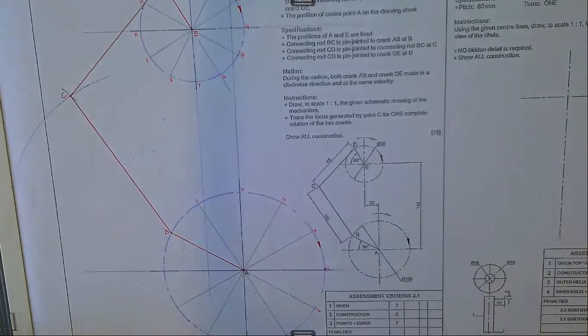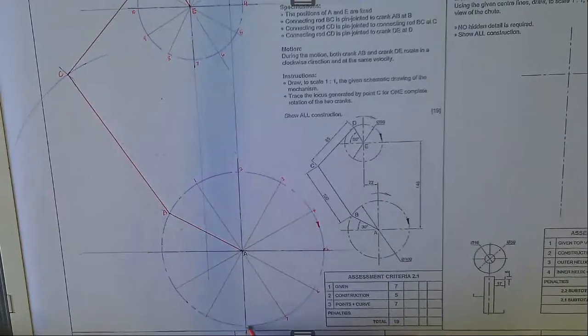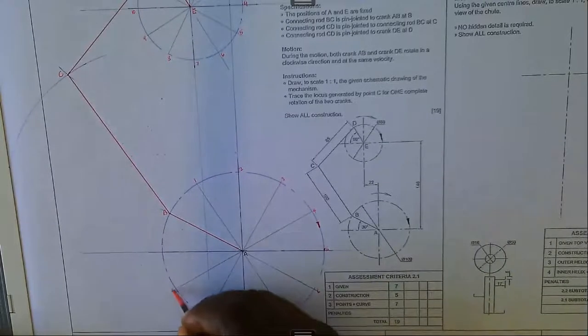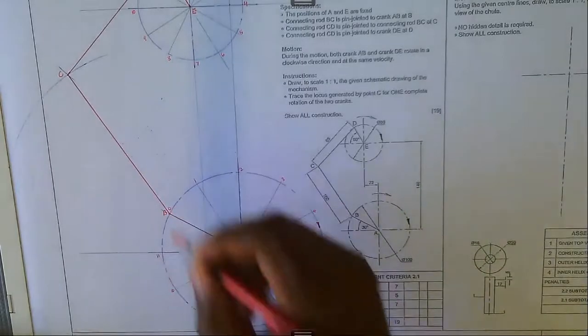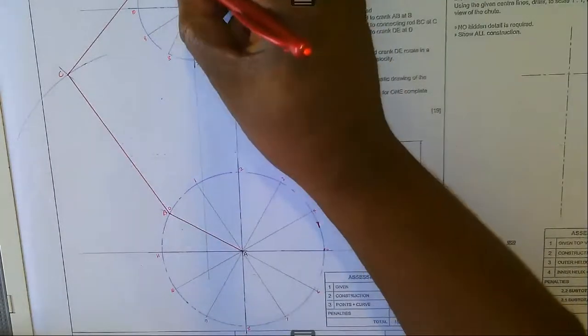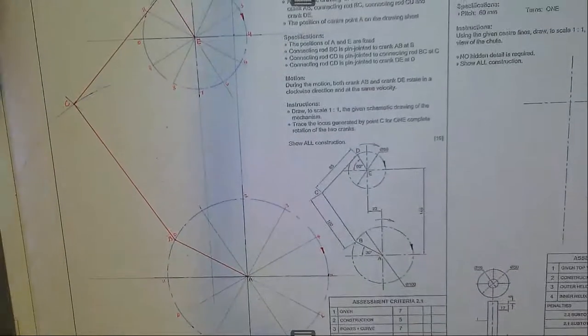You may not be able to see the bottom part. That's 8, 9, 10, 11, back to point B, which is our point 0, okay? So we need to have something like this in position.